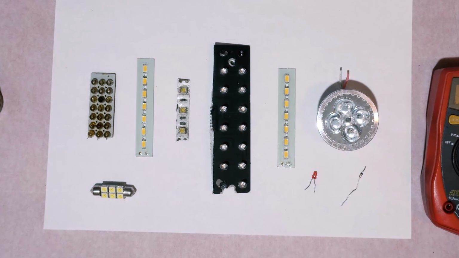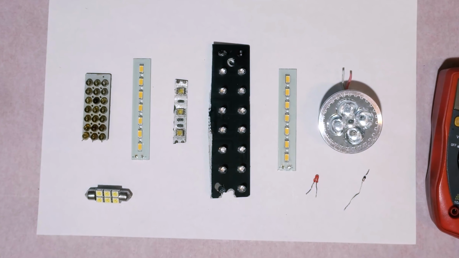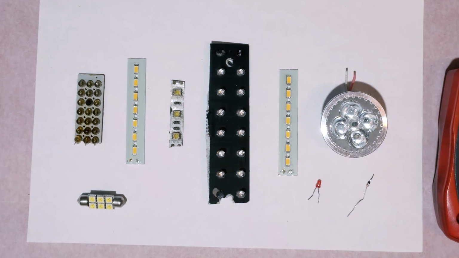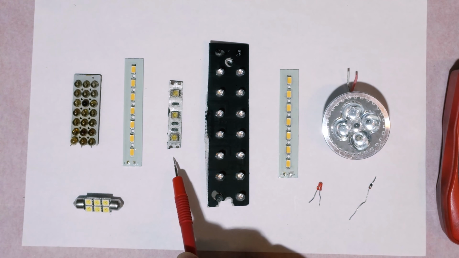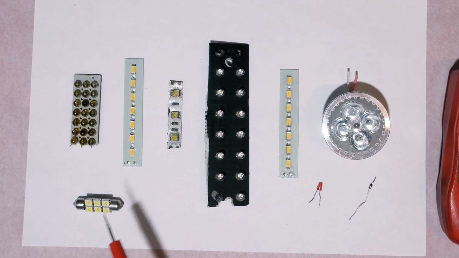The first important thing you must understand is the difference between an LED and an LED-based lamp. We only got two LED lamps here, this and this. Why so? The answer is simple. Both the LED strip and the core interior lamp are powered by 12 volts. You cannot power an LED from 12 volts.